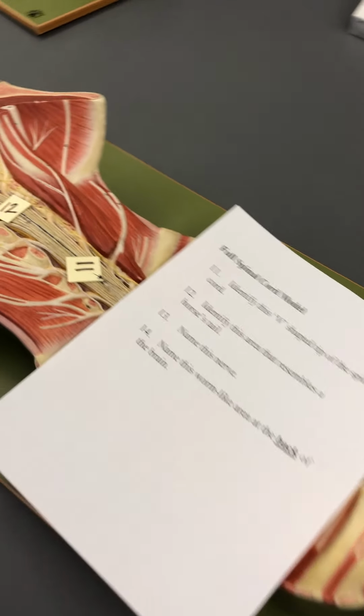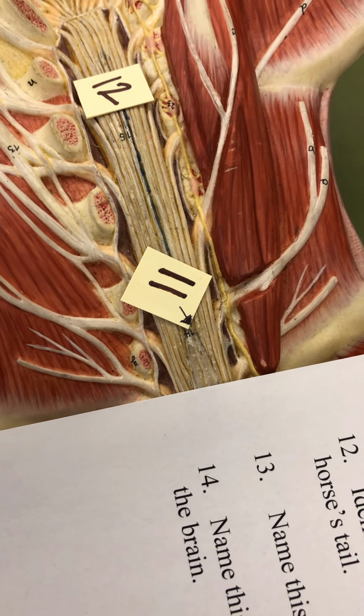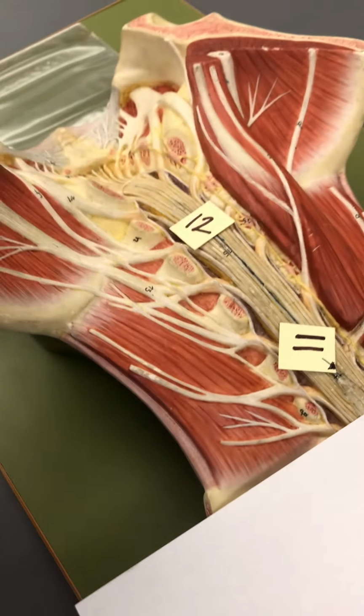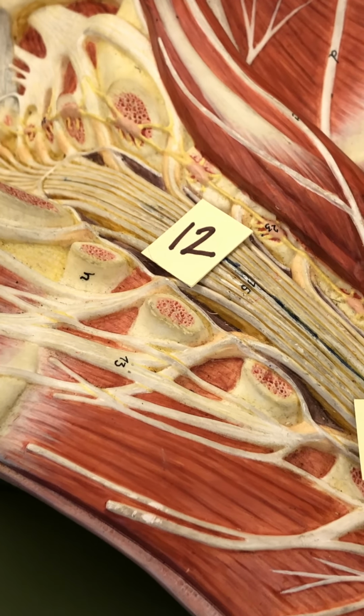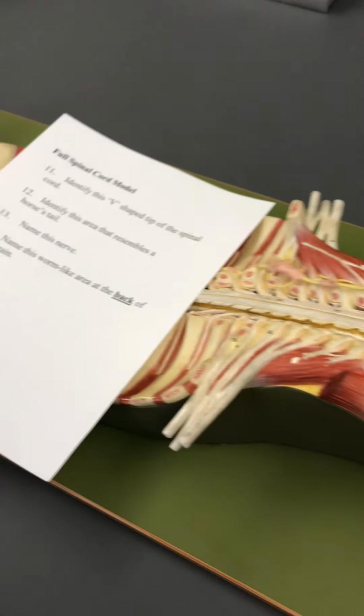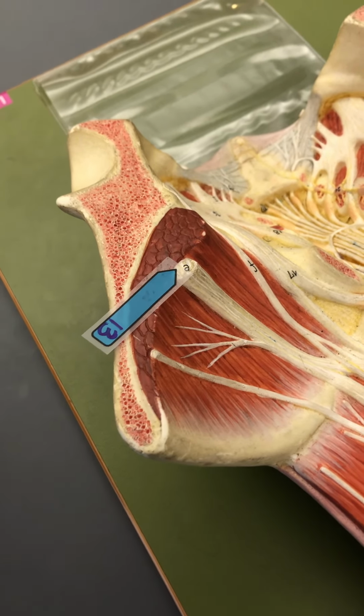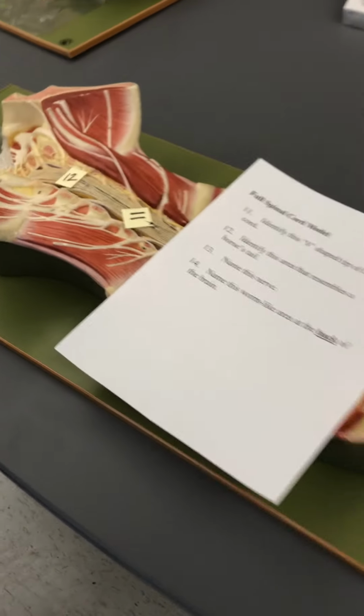11, the V-shaped tip of the spinal cord is the conus medullaris. 12, horse's tail is the cauda equina. 13, the nerve here is the femoral nerve. It's a part of the lumbar plexus.